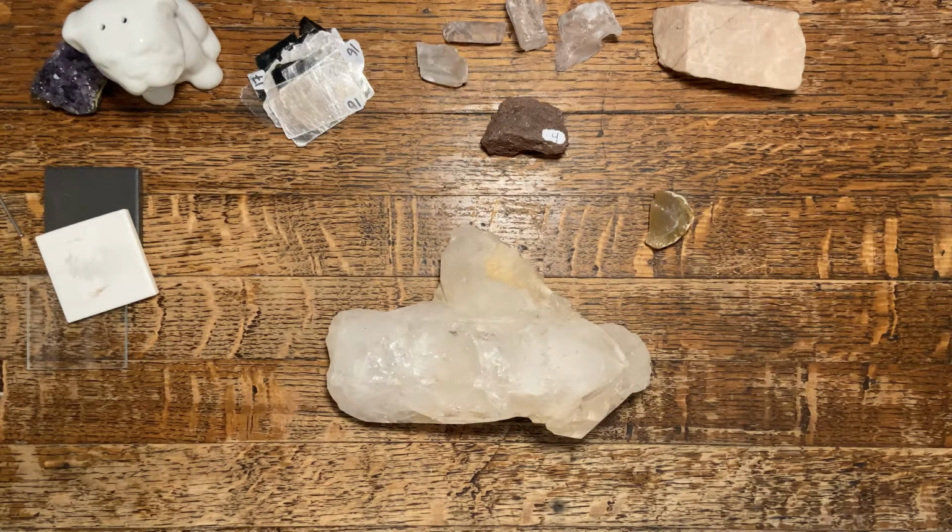Cleavage and fracture are probably the two most difficult mineral properties to grasp when you first start studying minerals. So I want to show you a few examples of different minerals and different examples of cleavage and fracture to help you see what to look for in your own mineral samples.